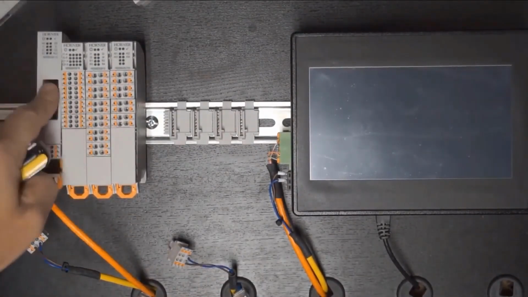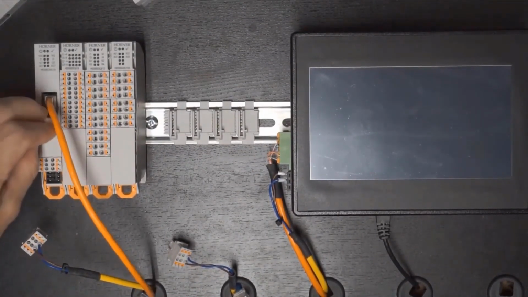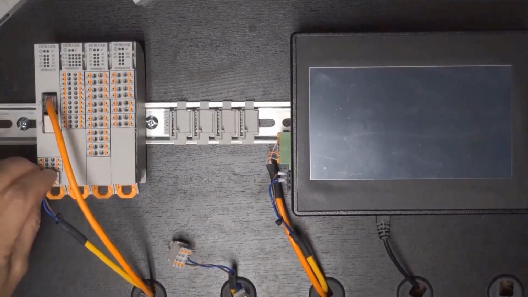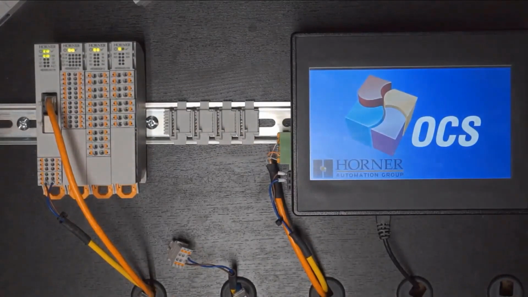So we'll reconnect the OCS cable and the terminating resistor and reconnect the power cable to the new base, and then we'll power it up. So there are flashing lights and it's not booted yet. Now it's complete and the lights stop flashing as it automatically recovers.